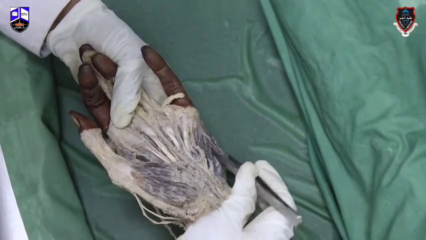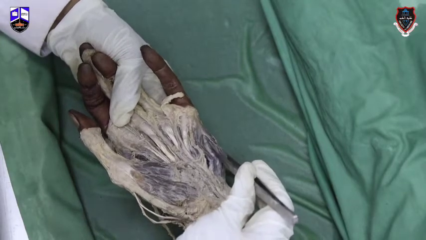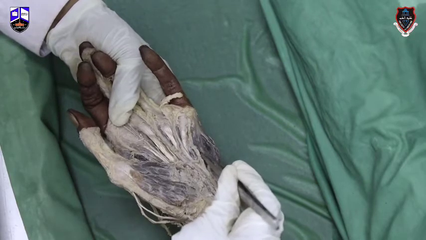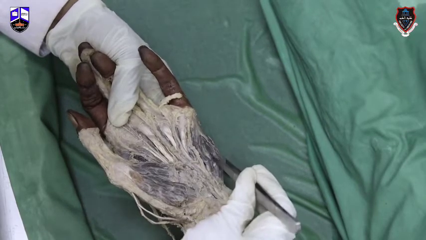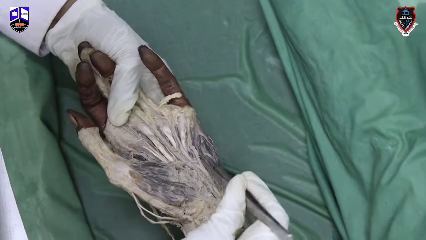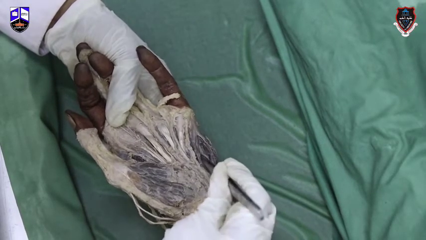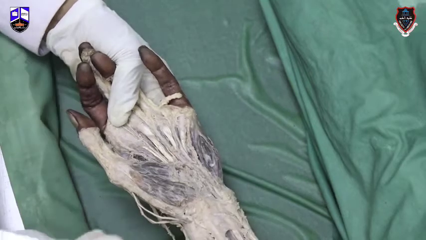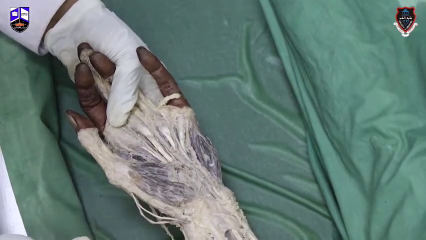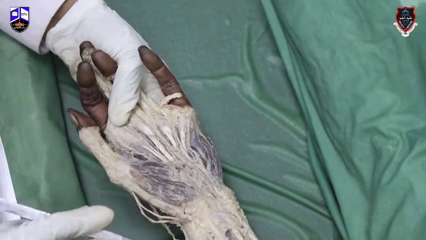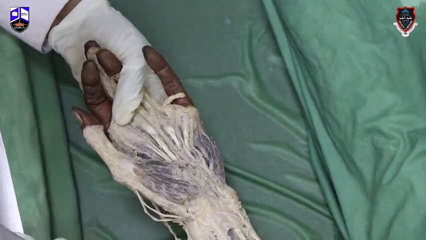The most medial one is the abductor digiti minimi, then flexor digiti minimi brevis, and in between them opponens digiti minimi. All of them are innervated by the deep branch of the ulnar nerve.